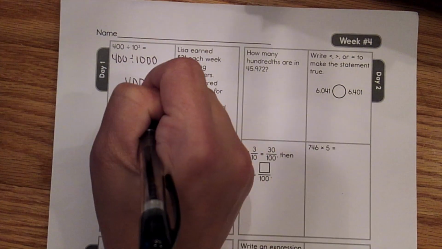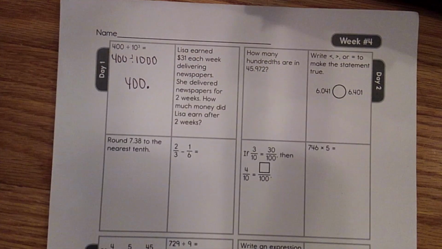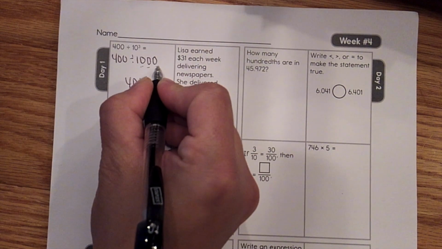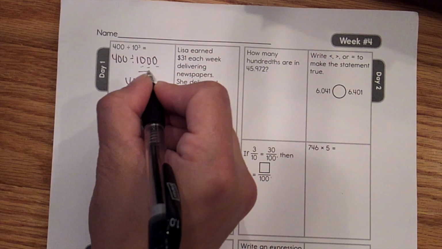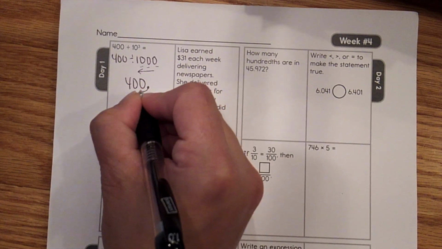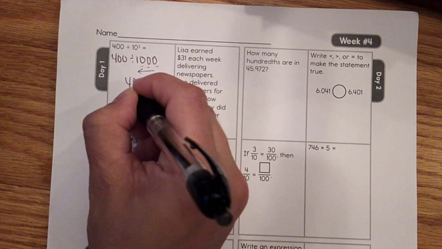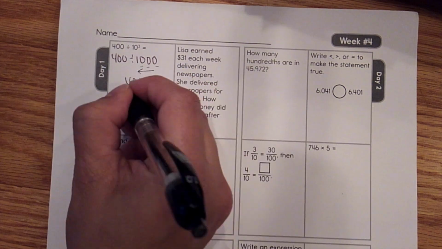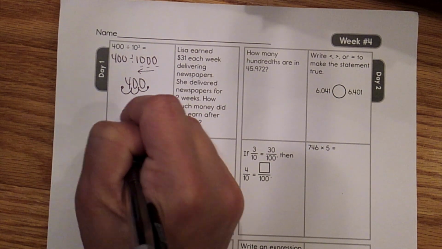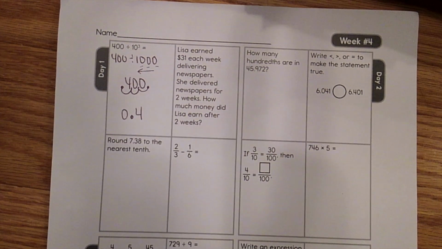So we rewrite the number 400. This is where the decimal is on all whole numbers. We are going to move that decimal 1, 2, 3 times to the left. We're going to make this a smaller number. 1, 2, 3. Our decimal is now here, and our new number is 4/10.